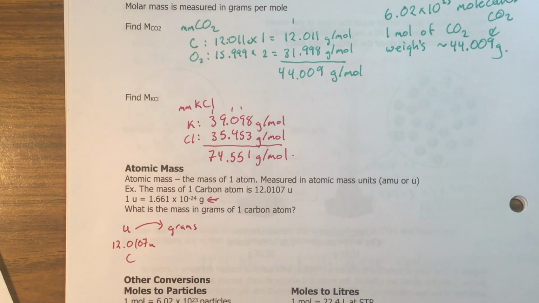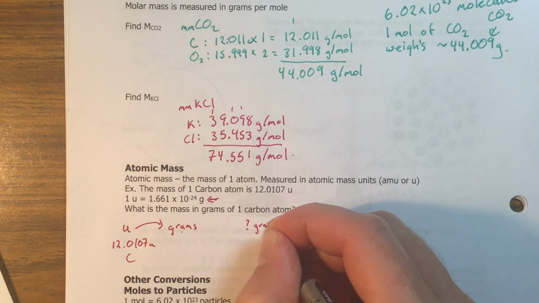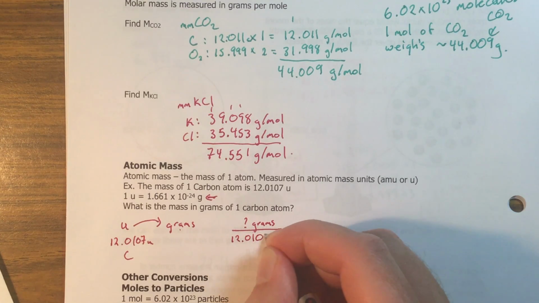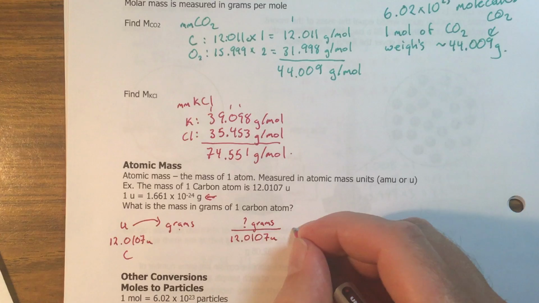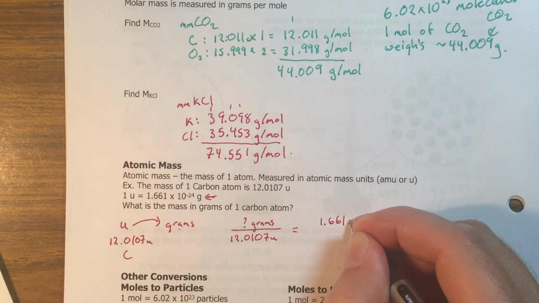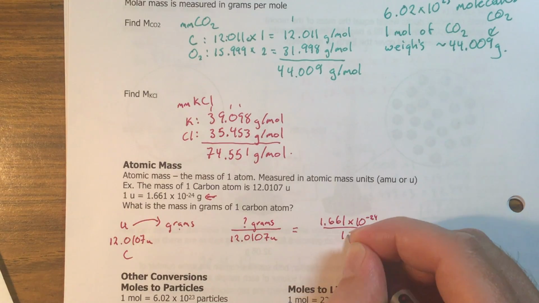Here's our conversion rate. So we don't know our grams, so grams goes on top. How many grams are there in 12.0107 U if there are 1.661 times 10 to the minus 24 grams in 1 U?